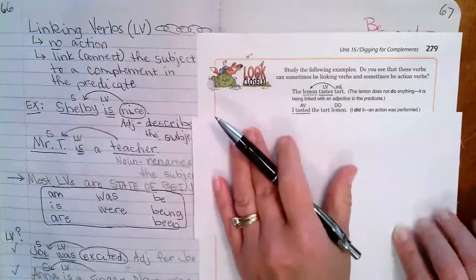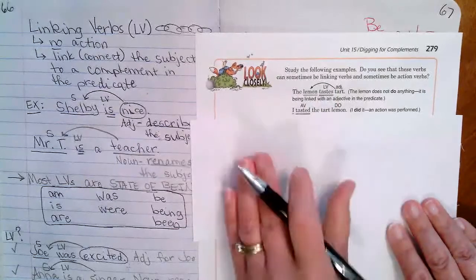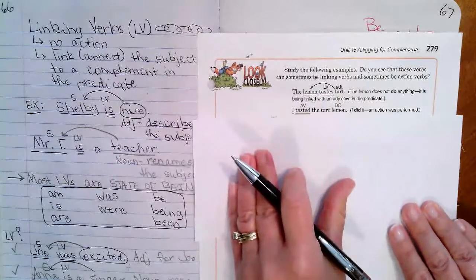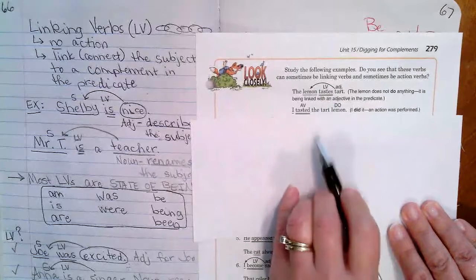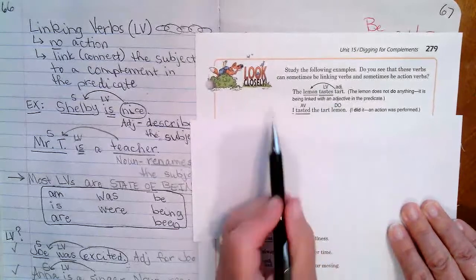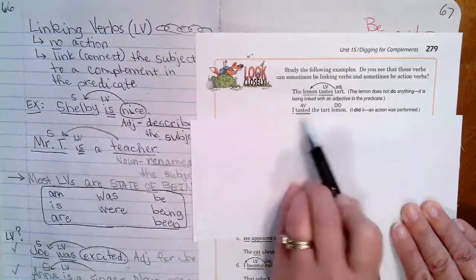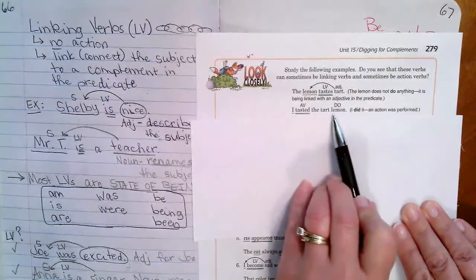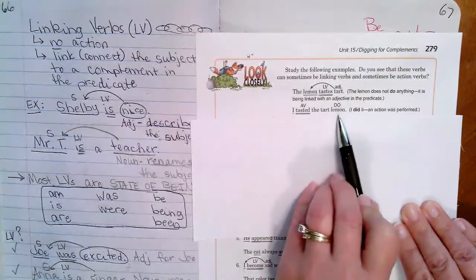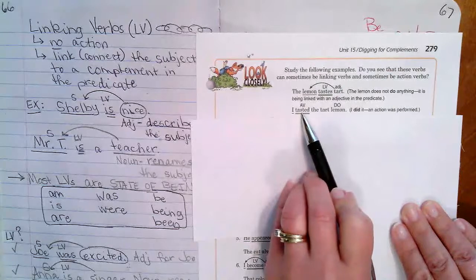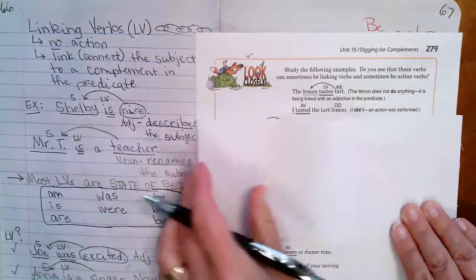But then in the second sentence, I tasted the tart lemon. We completely change what's going on with the word taste. Here's what I want you to notice. It has an S here, it has a D here. That's fine. This still comes from the word taste. But this time I performed an action. I tasted what? I tasted lemon. This is a direct object. This time there's some action. So we really have to pay attention with these sometimes linking verbs.